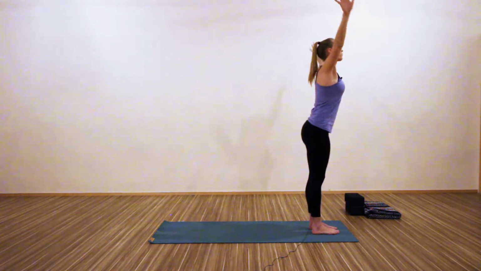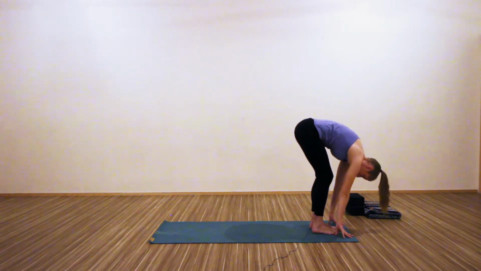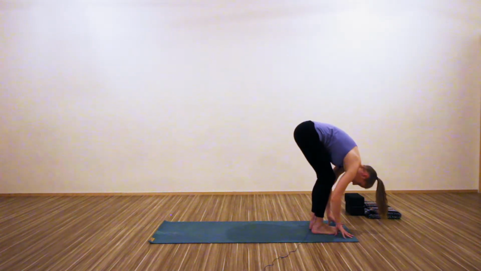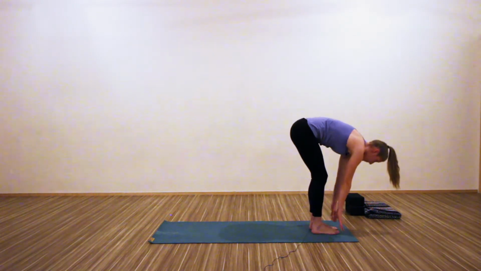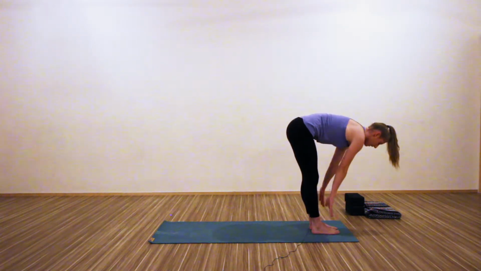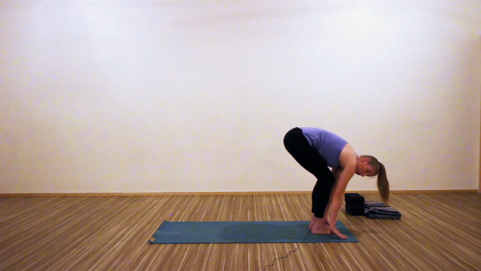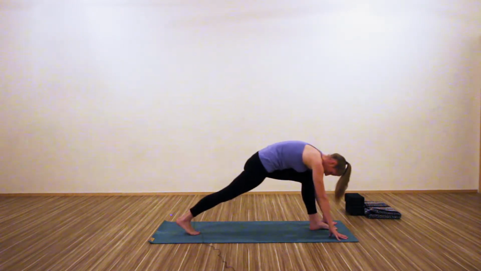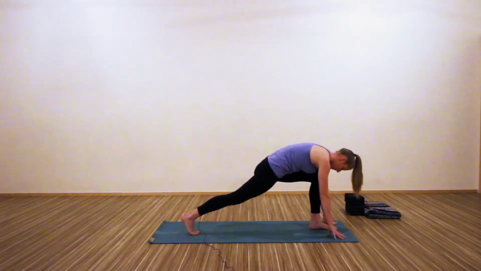Exhale into another forward fold. Bring our hands to the mat and our chest towards our thighs. Take one inhale here to a flat back, lengthening out through the crown of the head, parallel to the ground. And exhale, plant both hands next to your feet, and go ahead and step your right foot back behind you, setting up for our low lunge.